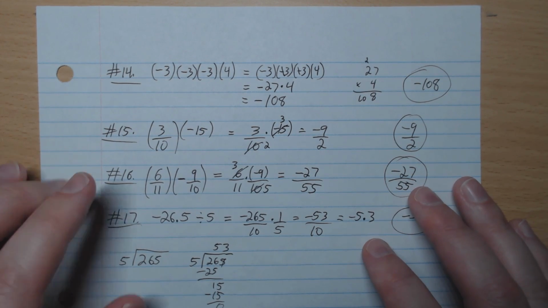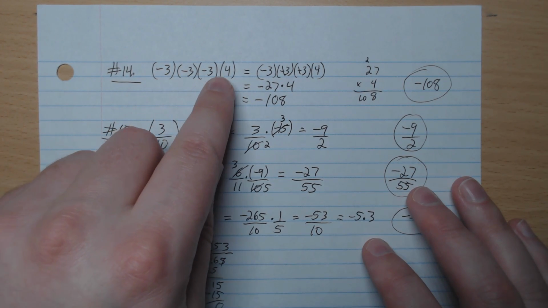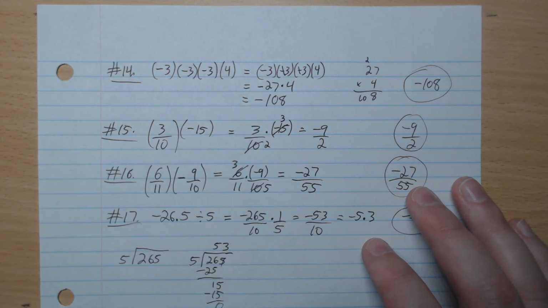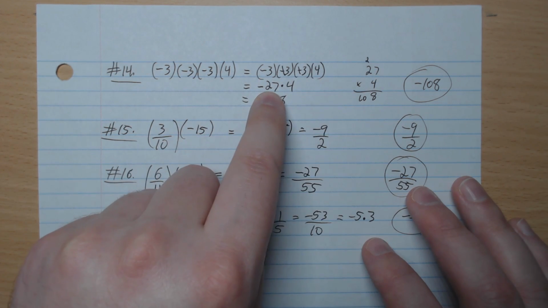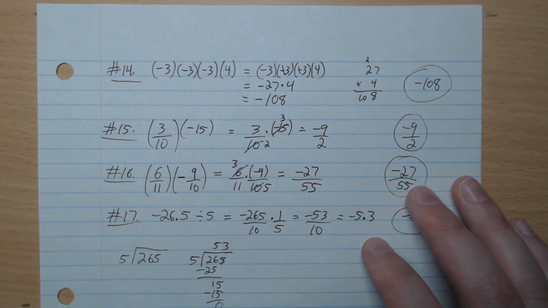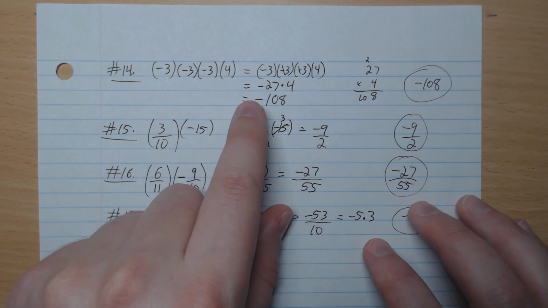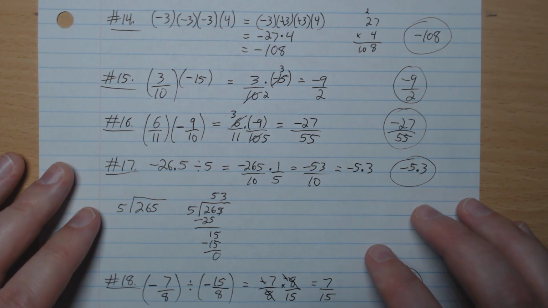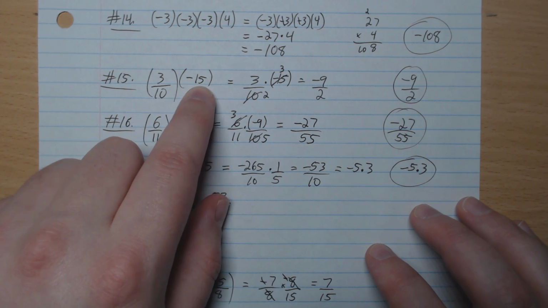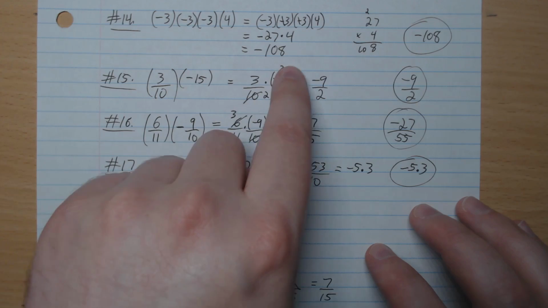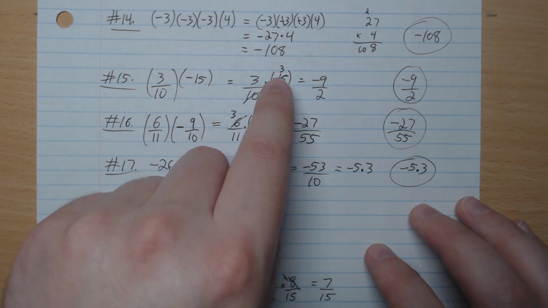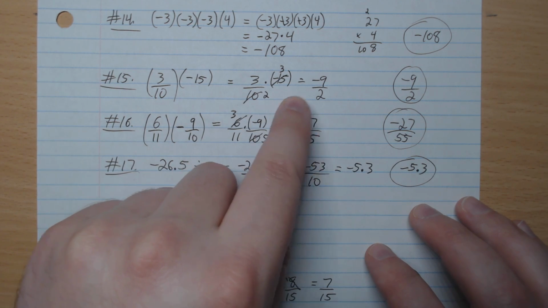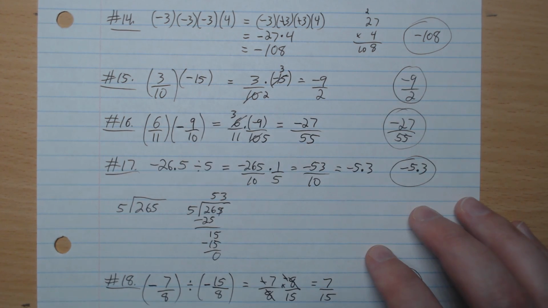Number 14. Negative 3, negative 3, negative 3, 4. These two negatives cancel out and there's a negative left. 3 times 3 times 3 is 27, times 4. Perform that multiplication and we get 108. So negative 108 is our final answer. 15. 3 over 10 times negative 15. Here the 5s are in common, so cancel that out. The negative is still there, so 3 times negative 3 is negative 9, and 2 times 1 is 2, so negative 9 over 2.